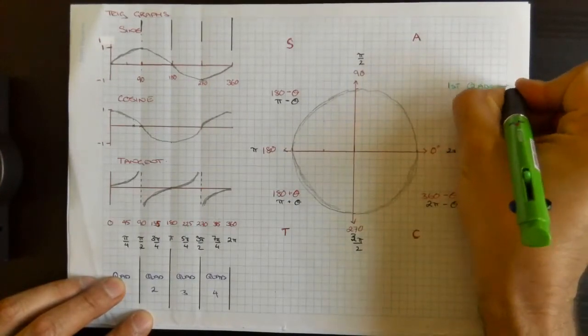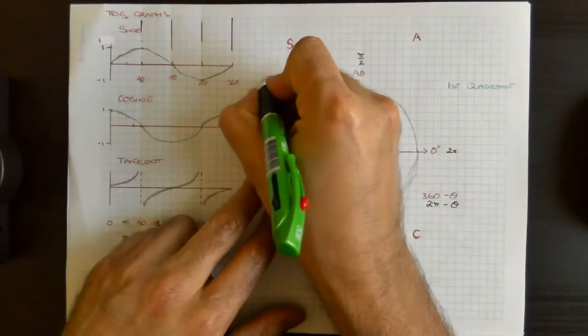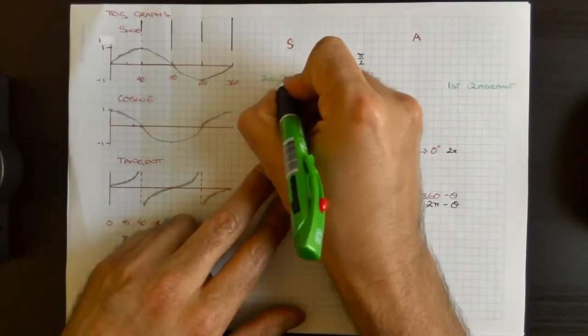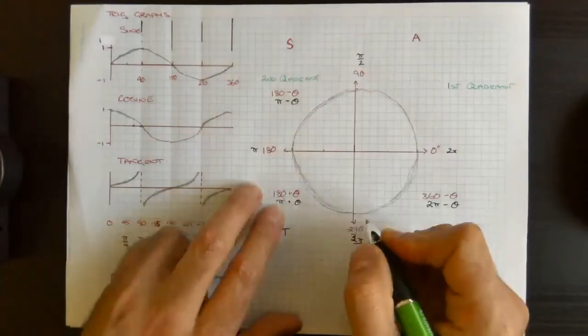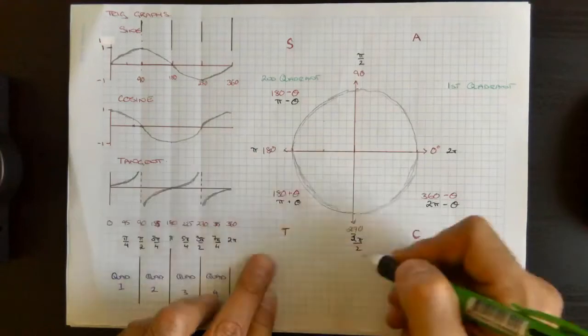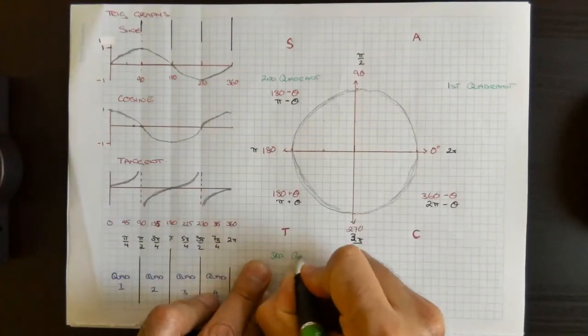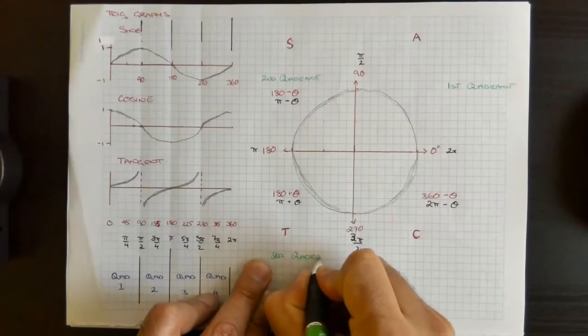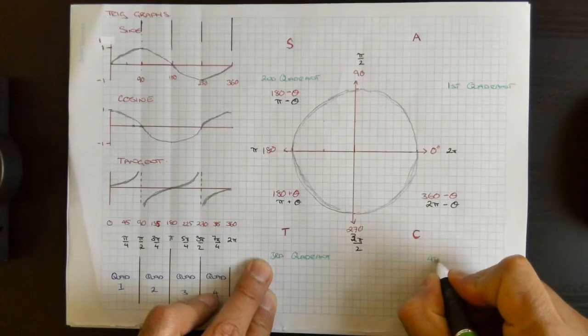Angles from 90 to 180 is the second quadrant. 180 to 270, that's the third quadrant. 270 to 360 is the fourth quadrant.